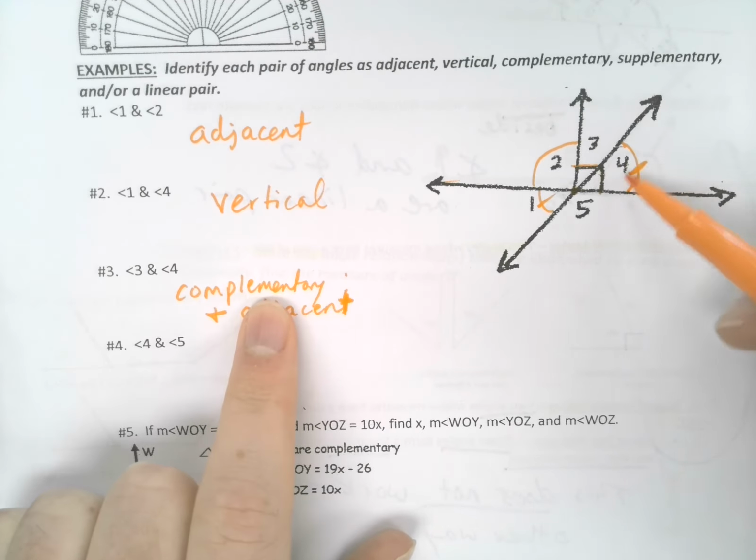How about number 4 here? Angles 4 and 5. Well, let's see. They're right next to each other. So we know they're adjacent. That's one thing. Let's see. 4 and 5. Ooh, wait, is this a straight line? Yeah. And these are the only 2 angles on this side of that straight line.